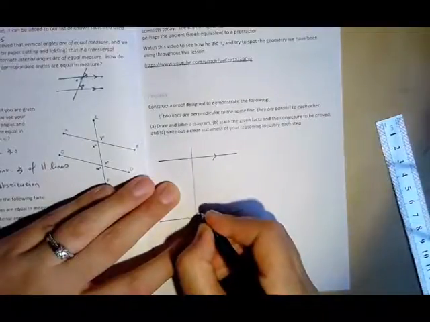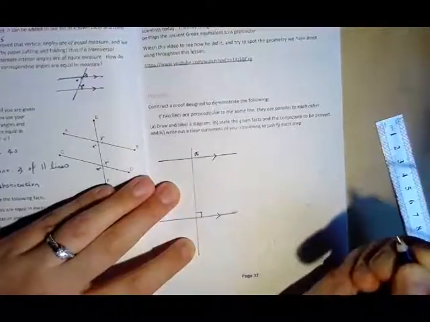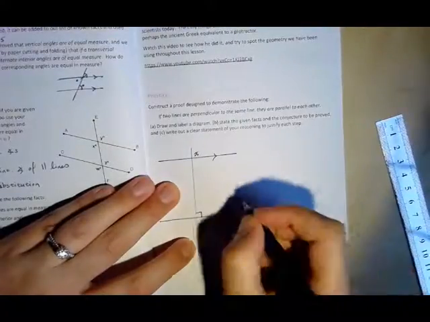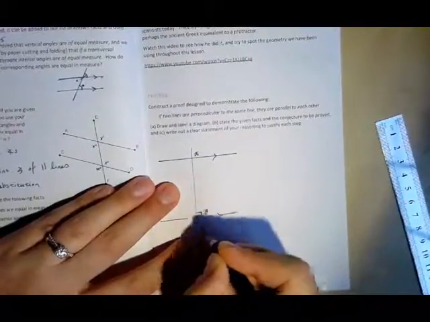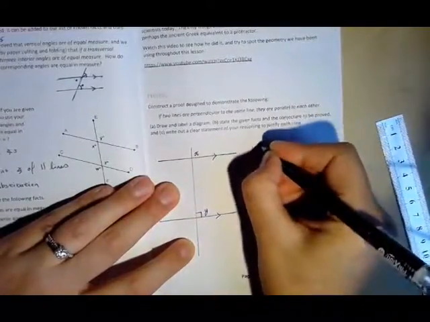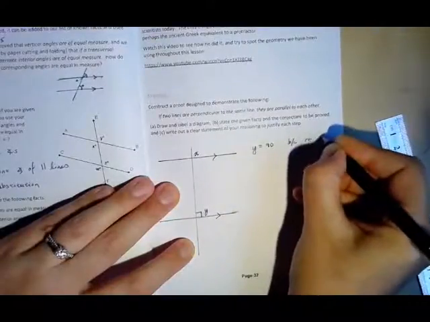And I want to say this is my 90-degree angle, and I'm going to label this angle X because I don't know yet that they're parallel. What do I know to be the truth? Well, if I label this Y, I know Y is equal to 90 degrees because it's a right angle.